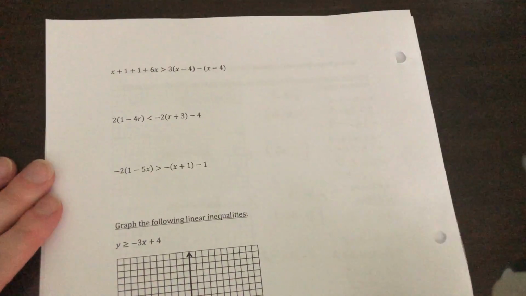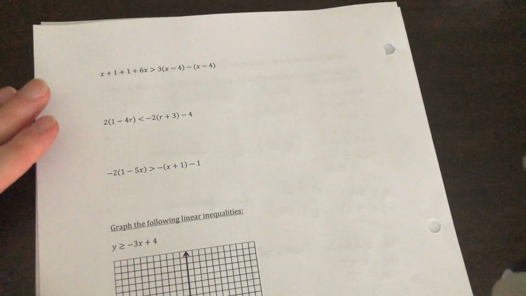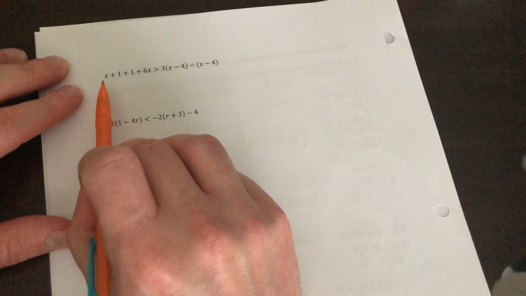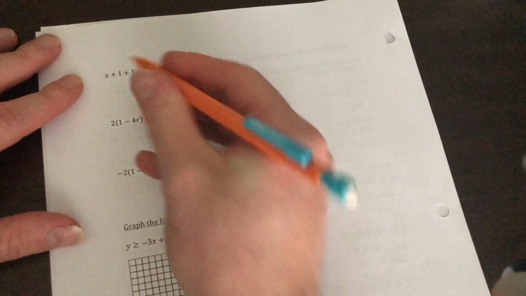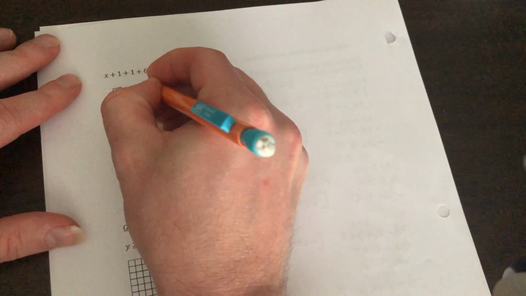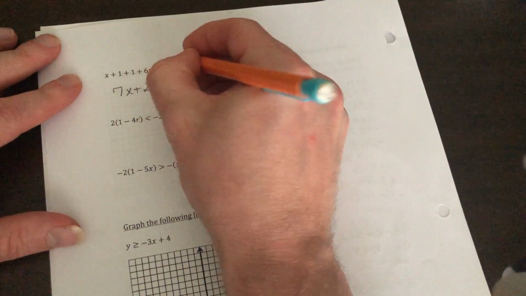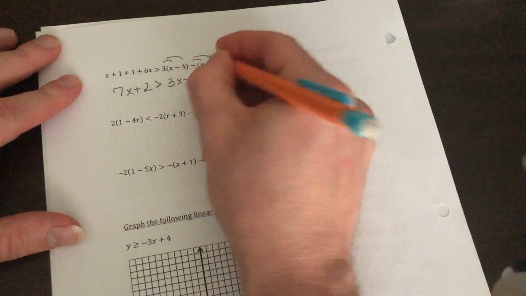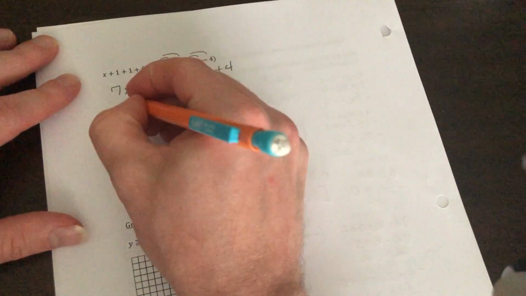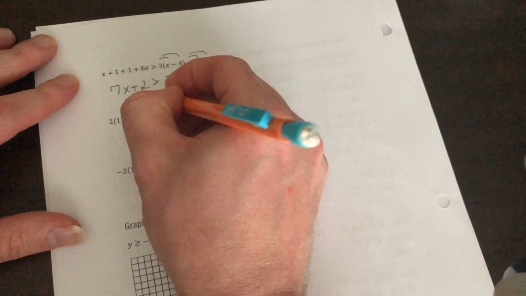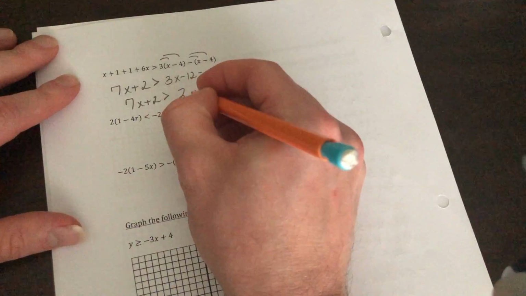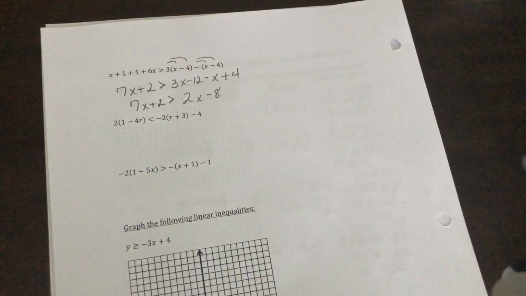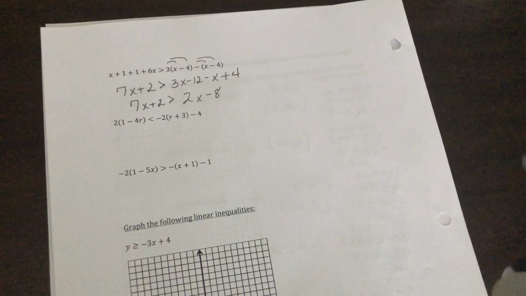Okay, this next example problem, we're going to distribute and combine our like terms first. So on this side, x plus 6x is 7x. Plus 2 is greater than, so we get 3x minus 12 minus x plus 4. So we're going to combine our like terms. 3x minus x is 2x. Negative 12 plus 4 is a negative 8.